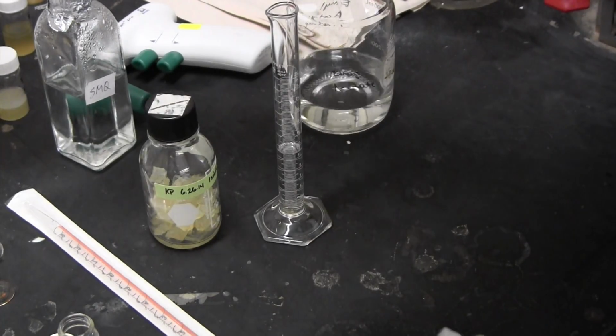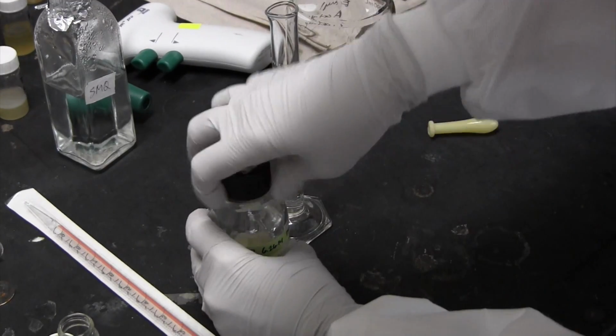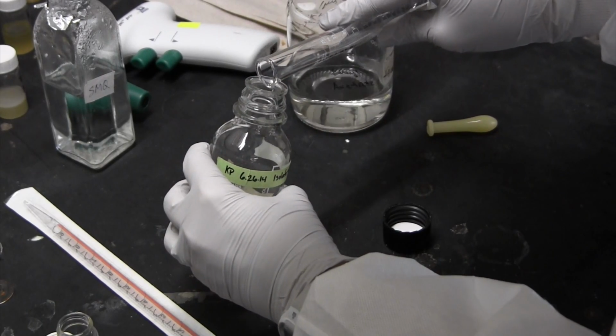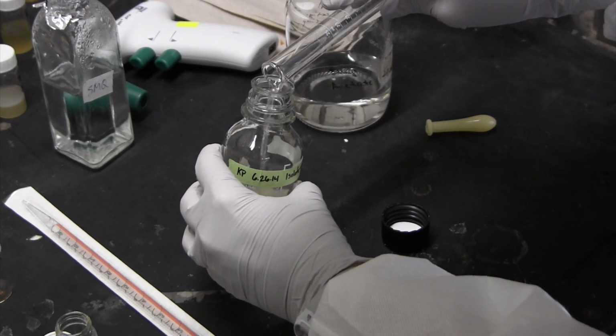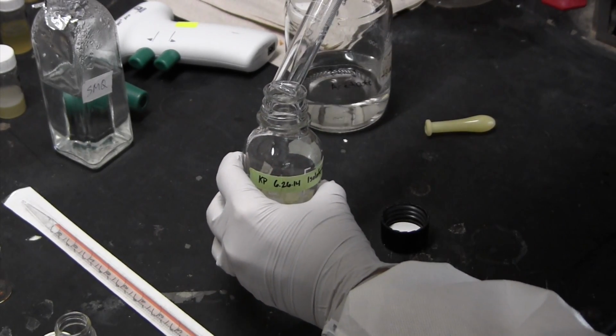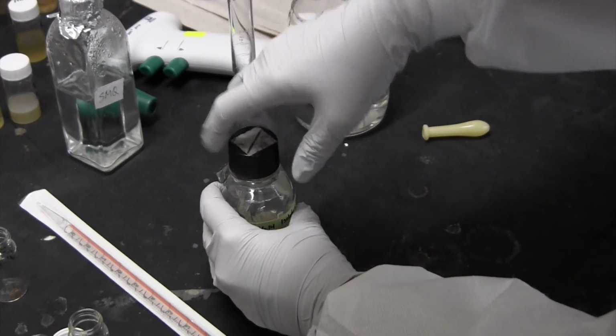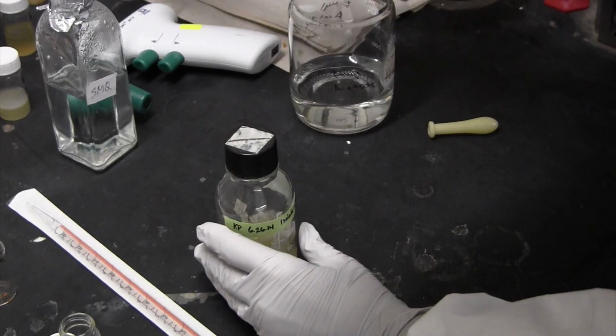And there's a glass waste in the hood that you probably can't see. And we're going to add the ethyl acetate to our jar here. We're just going to pour that directly in. And the next step is we're going to add water to this chemical extraction.